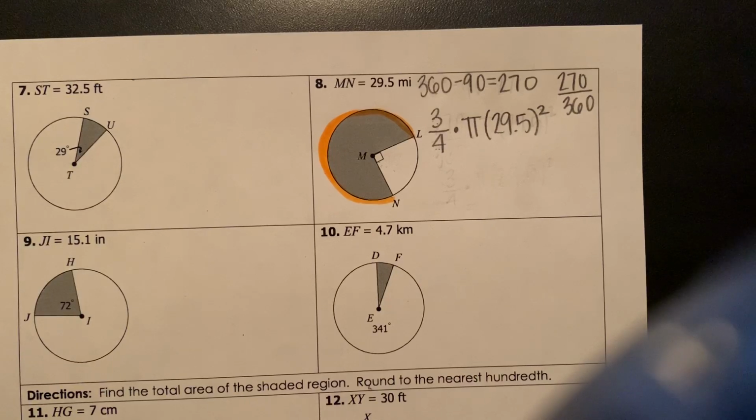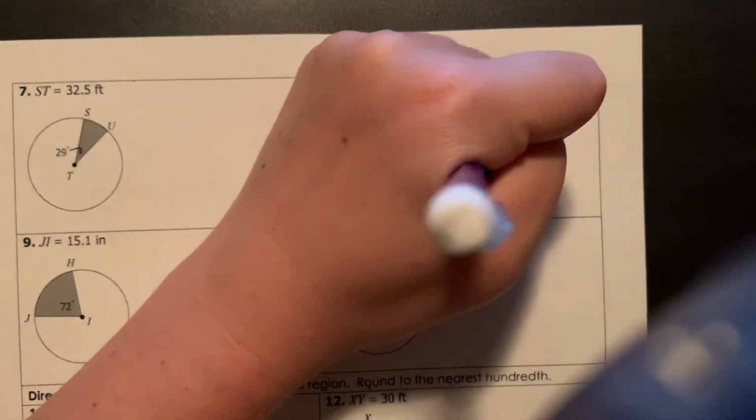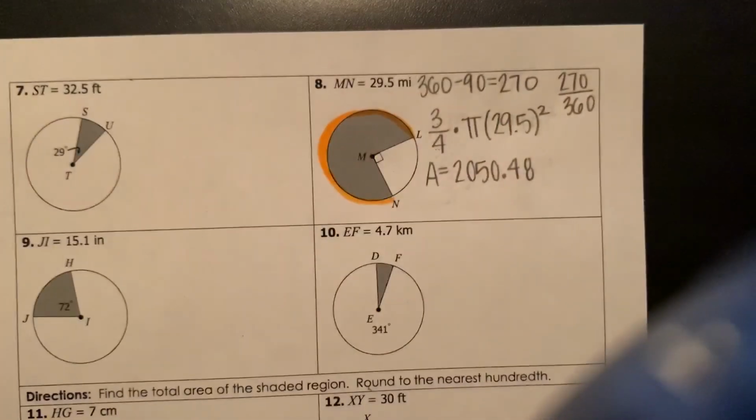And I end up getting, whoops, times 3. So I end up getting, had a calculator error, sorry, 2050.48.